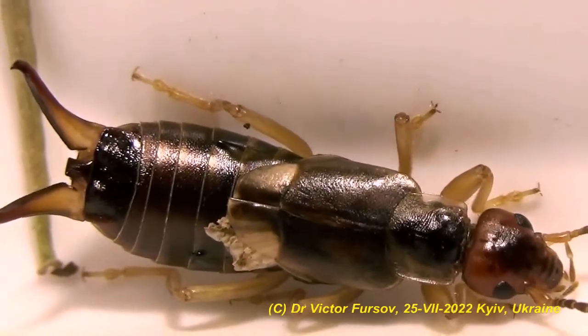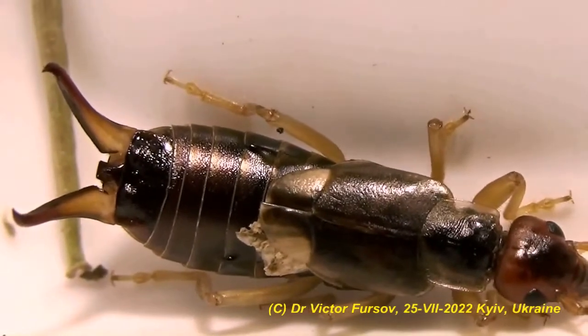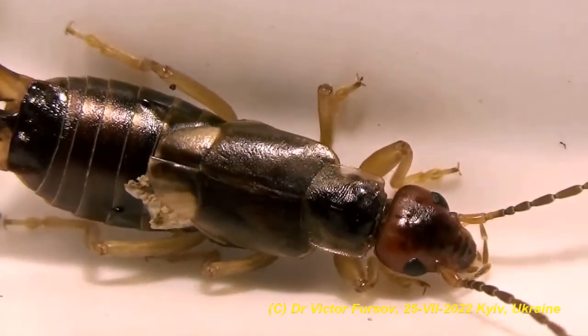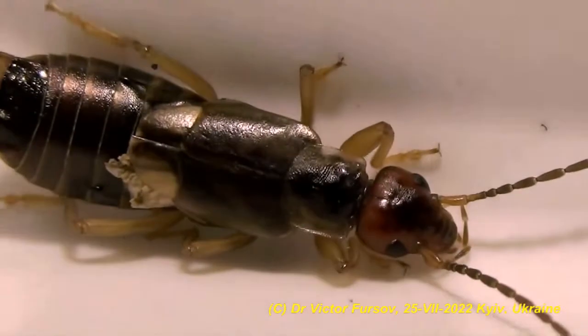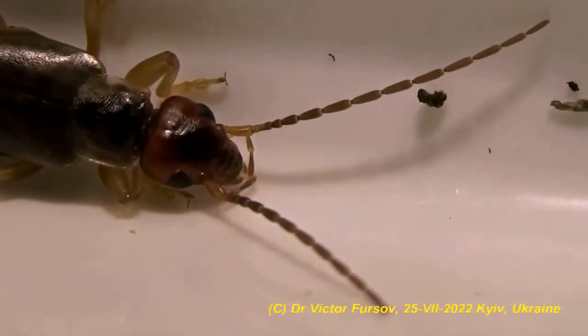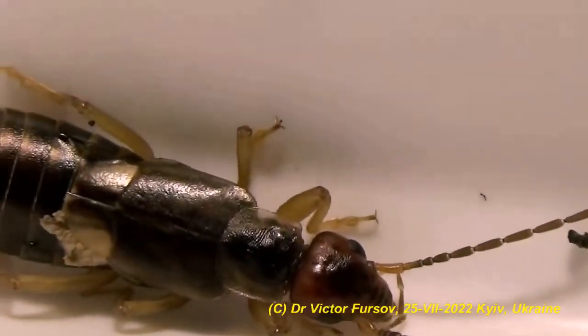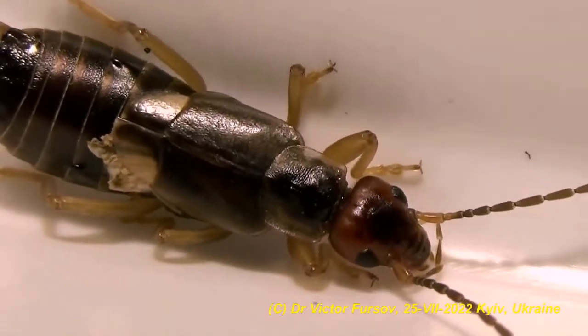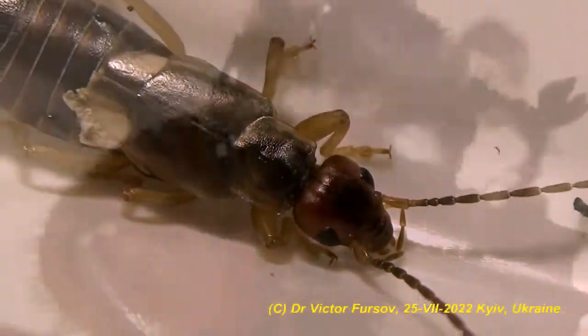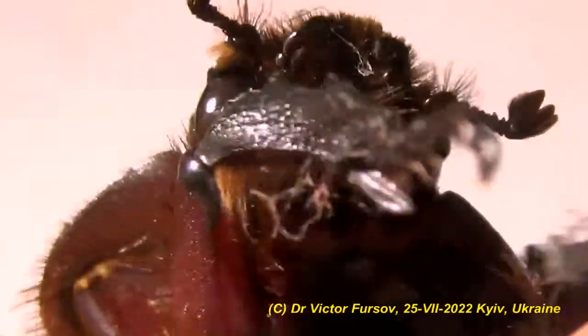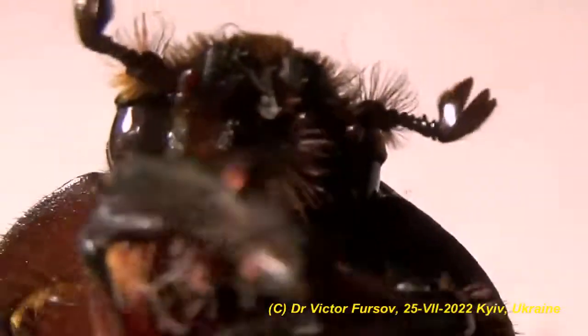And this is Forficula auricularia, earwig, a very special insect which is usually hiding, difficult to find but can be found somewhere on the ground between leaves, and it behaves like a cockroach, can eat different dead insects and even sometimes plants.